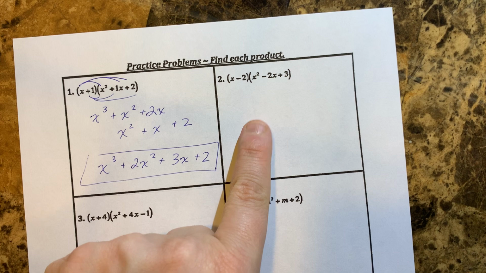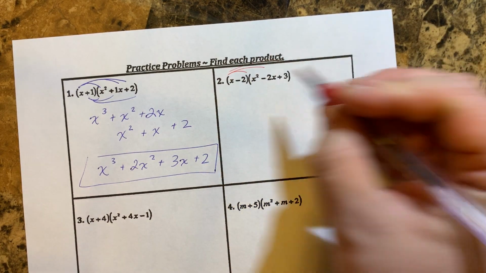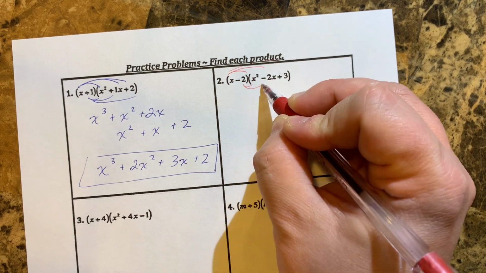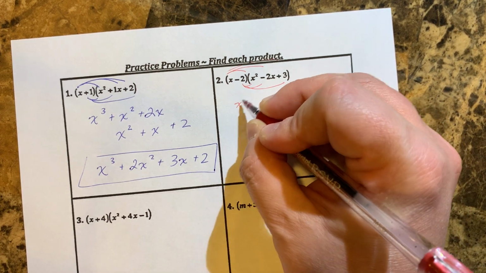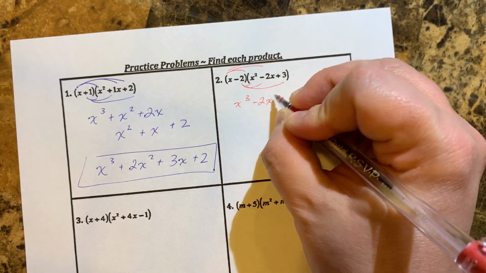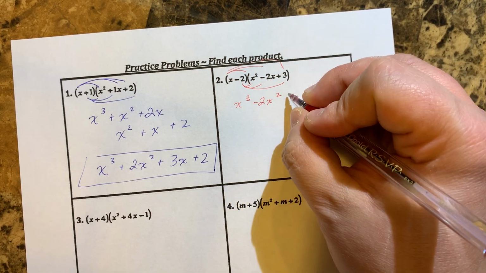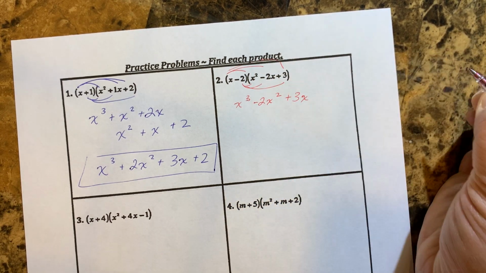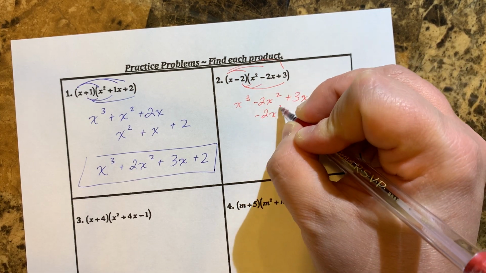All right, looking at question 2. Same thing. Triple distribute the x and triple distribute the negative 2. So x times x squared is x cubed. X times negative 2x is negative 2x squared. X times the 3 is 3x, positive 3x. Negative 2 times x squared is negative 2x squared.